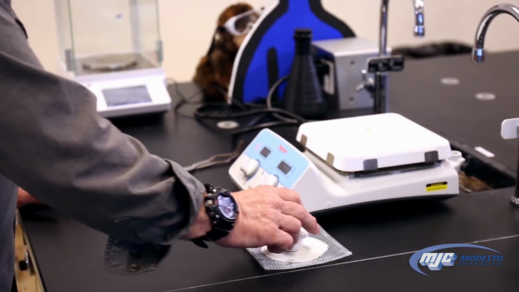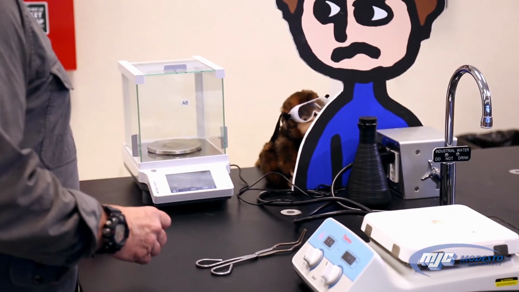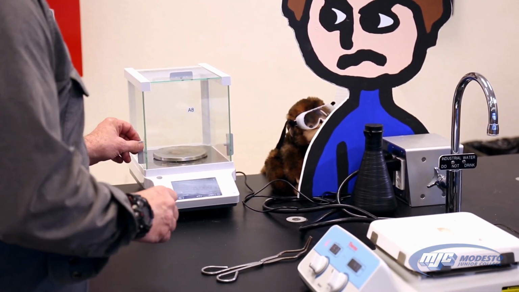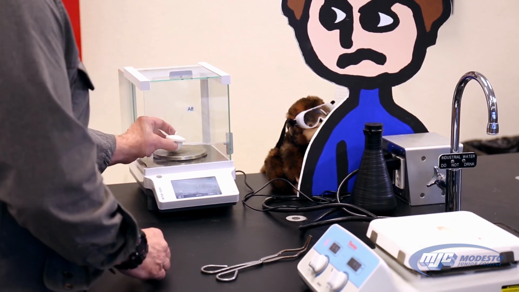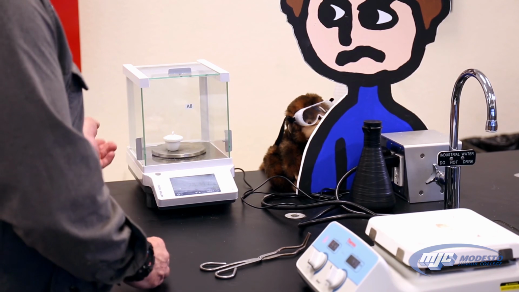All right, guys, so now that the crucible and the cover are cool enough to pick up by hand, we're going to go weigh it on the balance. This is our first time weighing it after the heating. Make sure the balance says 0. Place the crucible cover with anhydrous salt on the balance. Record that number in our data table.